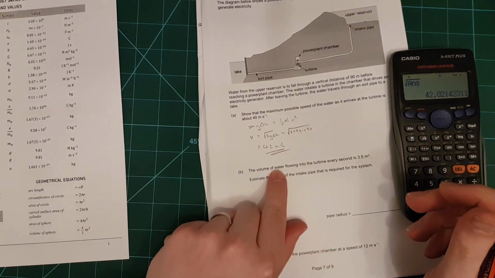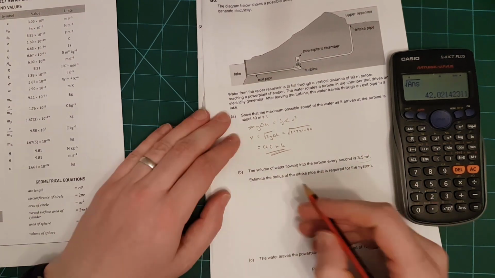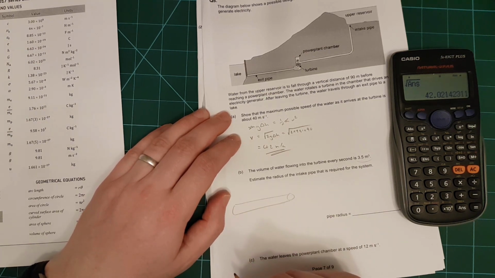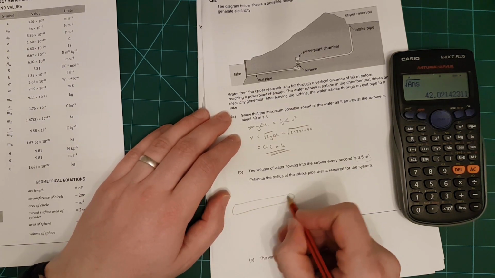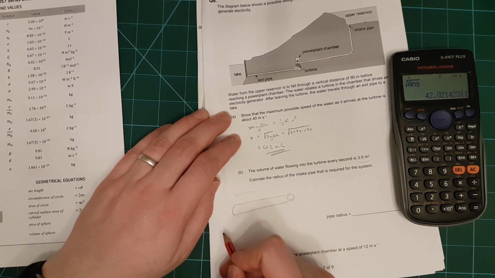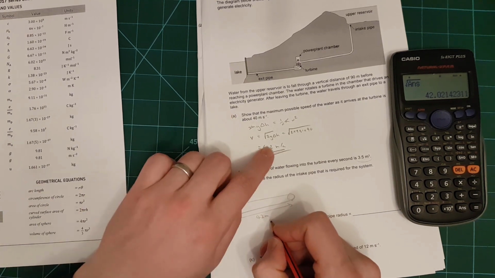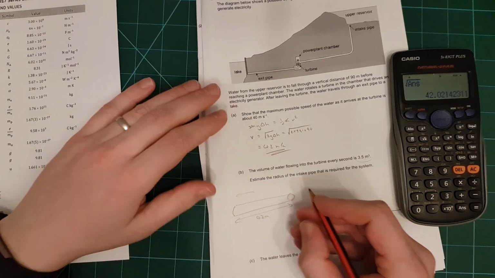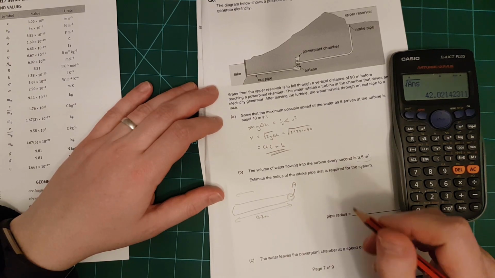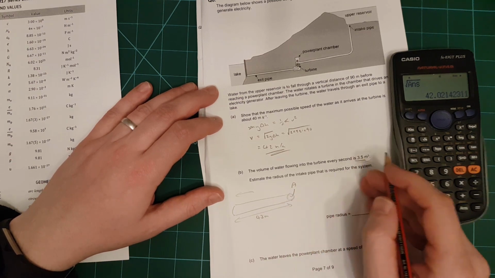The volume of water flowing into the turbine every second is this much. Estimate the radius of the intake. If you think of the pipe, then if this water travels all the way to here in 1 second, this has a length of 42 meters because it's traveling at 42 meters per second. The cross-sectional area of the tube times that length is equal to the volume, which is what you've got given there.